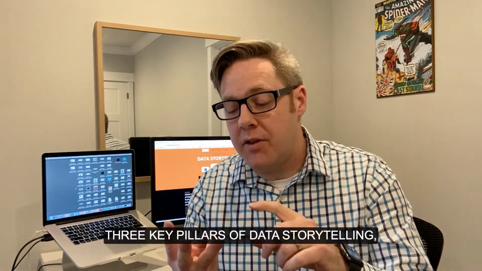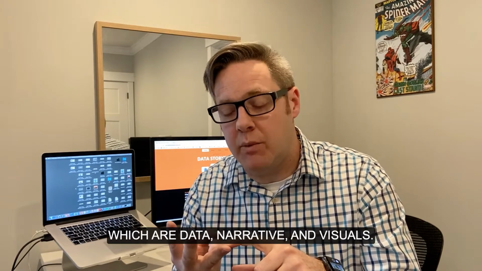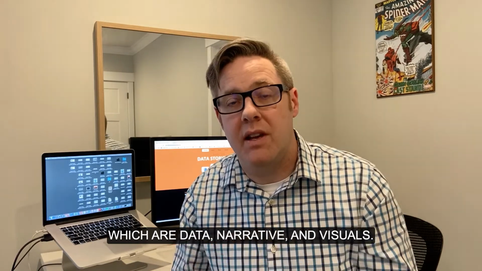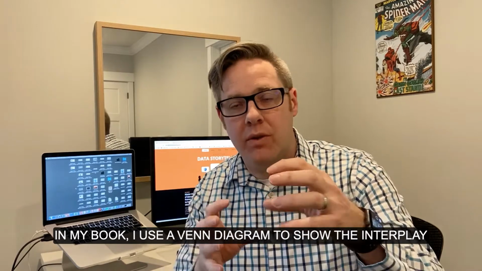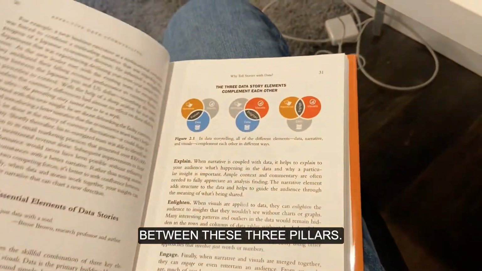Now, I'd like to focus on 3 key pillars of data storytelling, which are data, narrative, and visuals. And in my book, I use a Venn diagram to show the interplay between these 3 pillars.